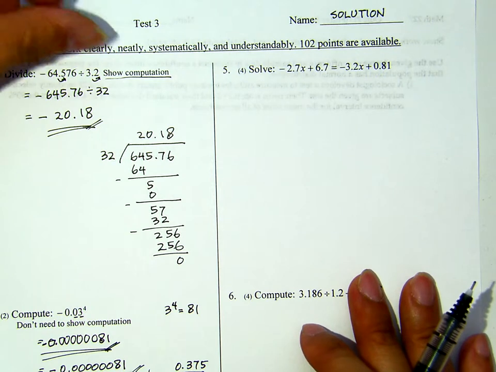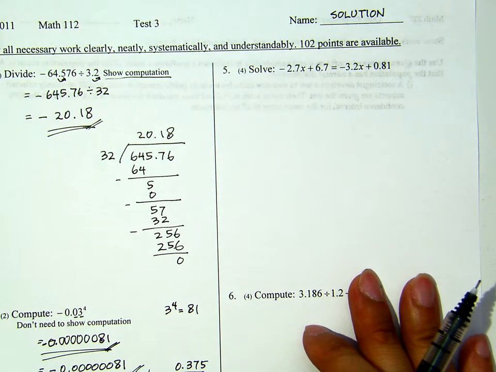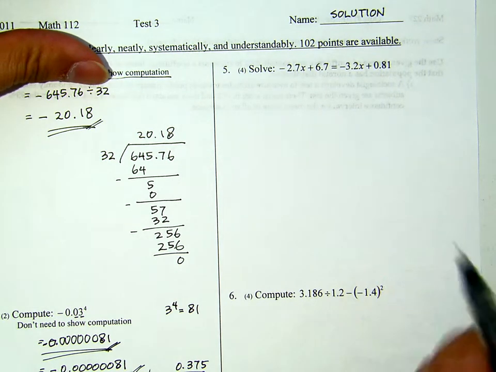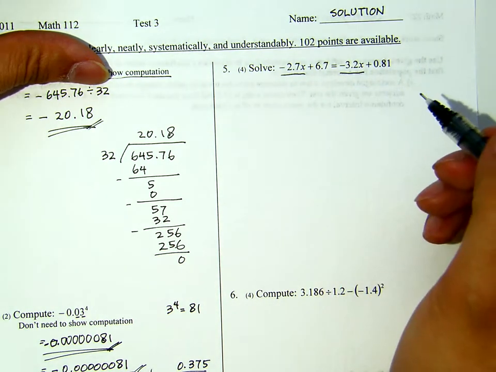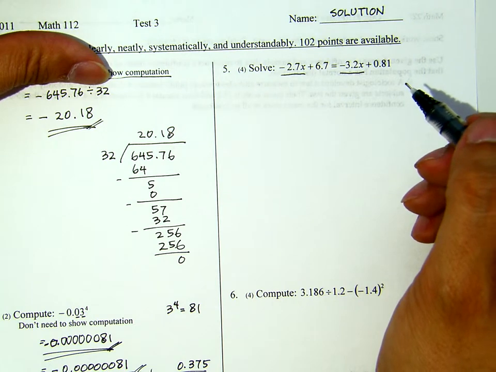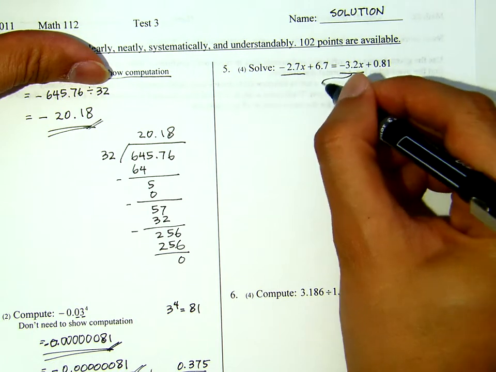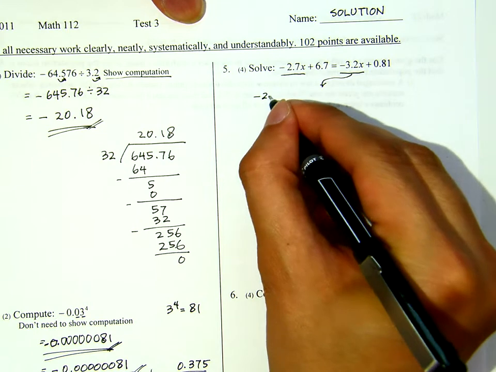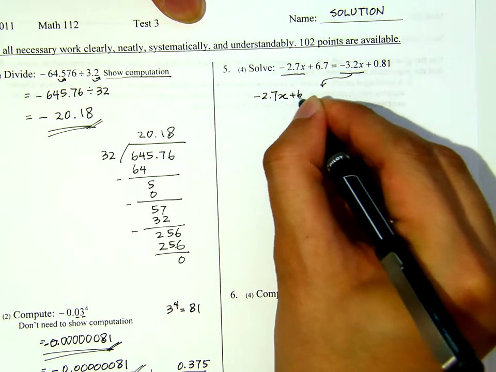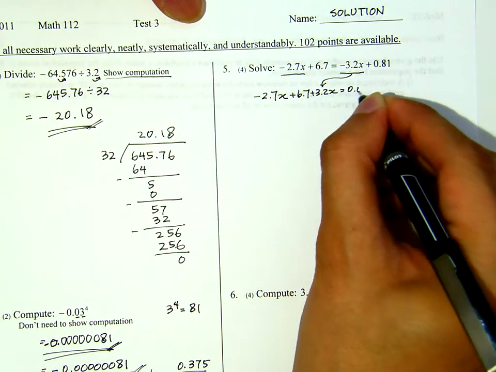Number 5. Solve this equation. Negative 2.7x plus 6.7 equals negative 3.2x plus 0.81. Now I will first move the terms with the variable. Which one is smaller, the smaller coefficient? This one here. Negative 3.2x is smaller, so I will move it to the left hand side. I will get negative 2.7x plus 6.7 plus 3.2x equals 0.81.